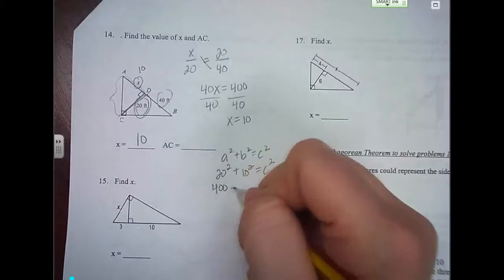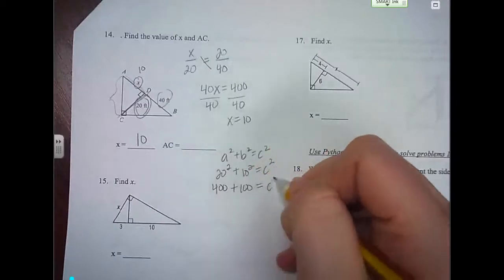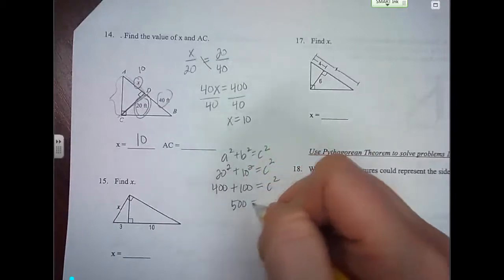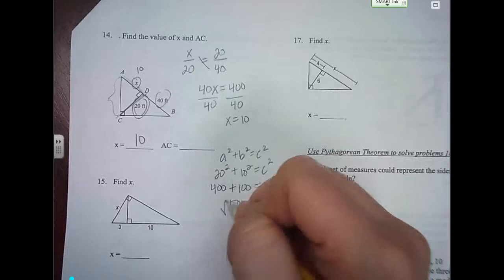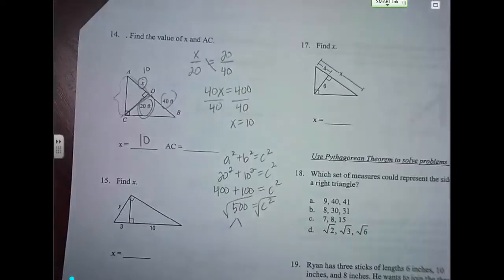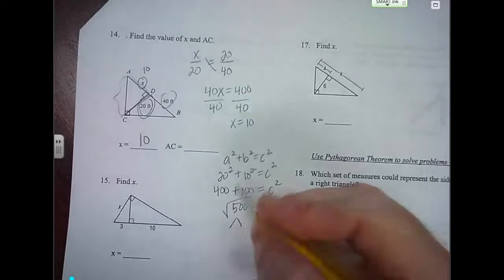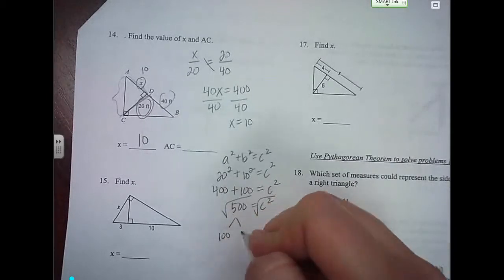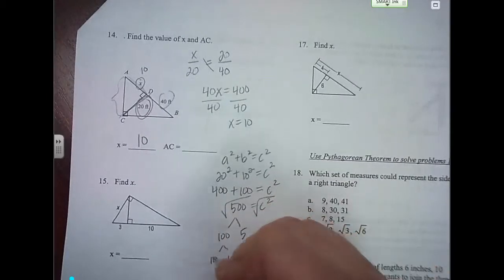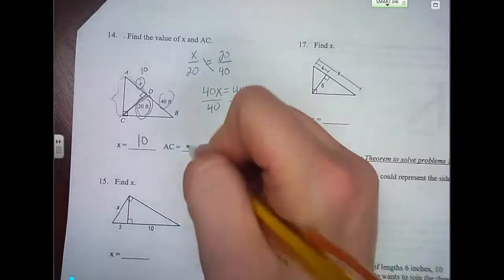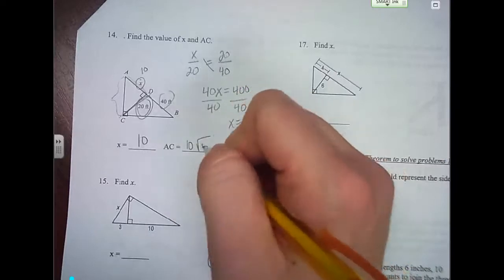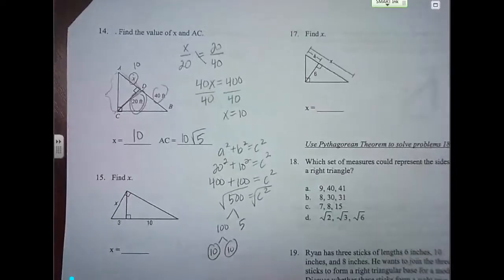So 400 plus 100 equals c squared, which is 500. And let's see, 500 divided by 100. 100 times 5, and that's a perfect square. So 10 square root 5. Okay, so that's kind of a tricky one, so make sure that you look at that one carefully and you know how to solve number 14.